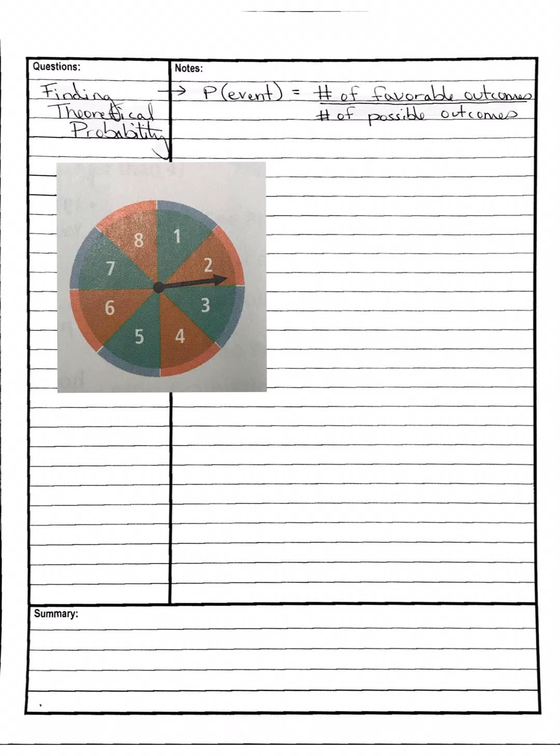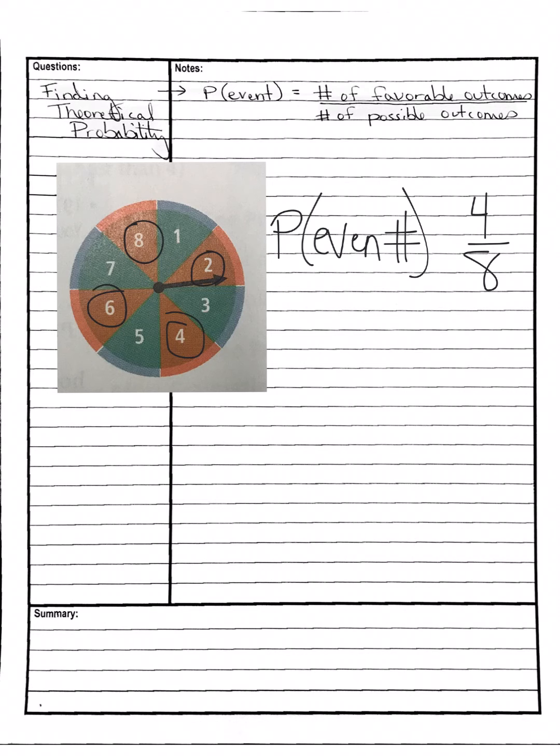So if we look at this one, let's look at our spinner here. What would be the probability of landing on an even number? Well, how many are even? We've got 2, 4, 6, and 8. So that would be 4. And how many total possible outcomes are there? Well, there are 8 spaces. So 4 out of 8, or 1/2, 50% of the time we should land on an even number.